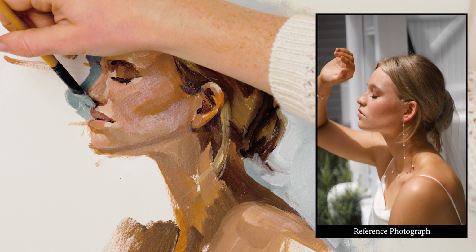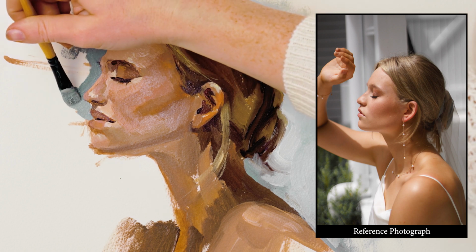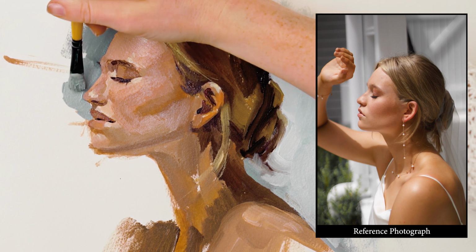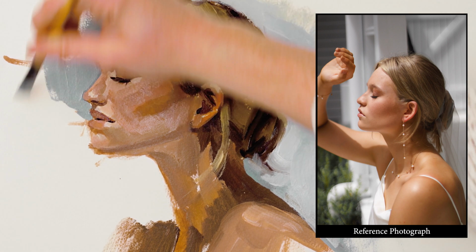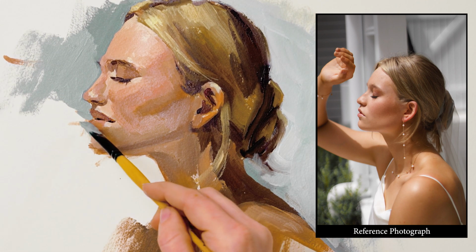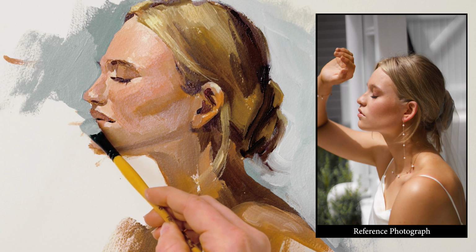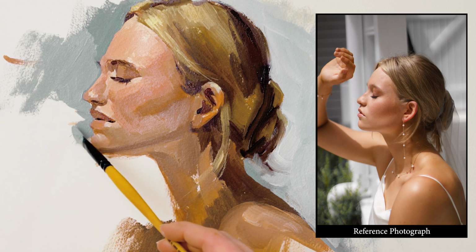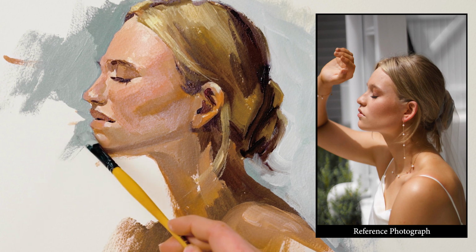Now the brush that I'm using is a larger brush. I'm not trying to get really detailed here, you guys. I am trying to keep it simple and fast. The goal is to show you that you can achieve a lifelike portrait in a few simple steps.